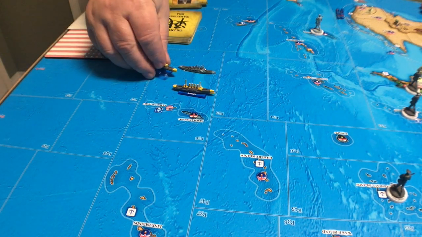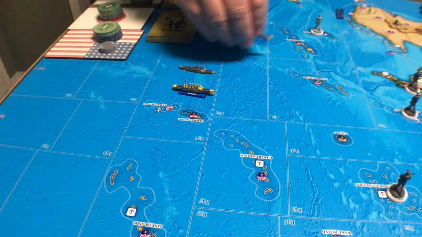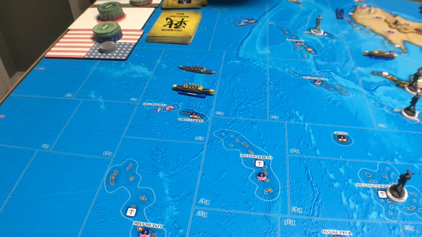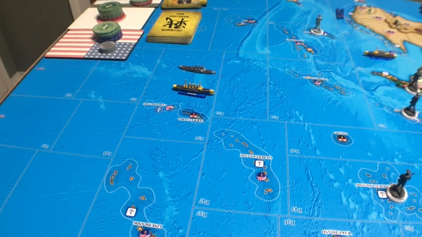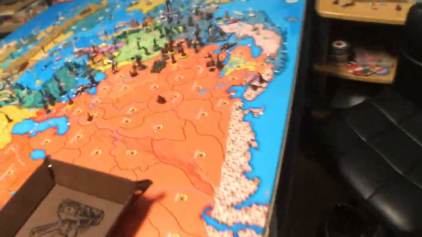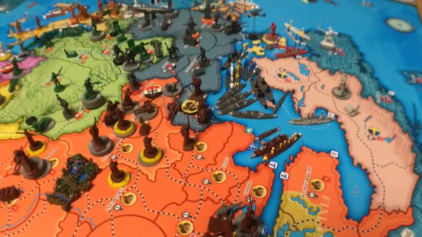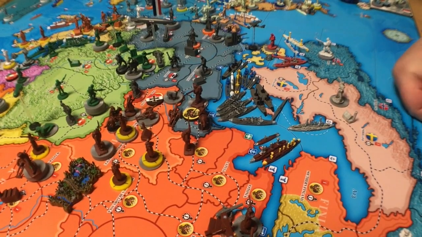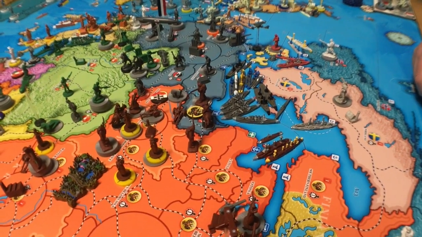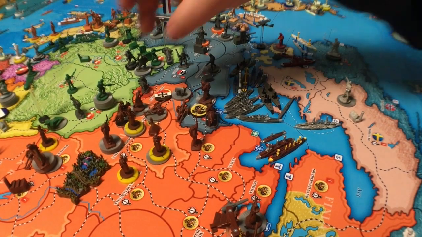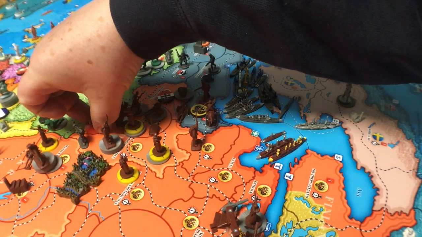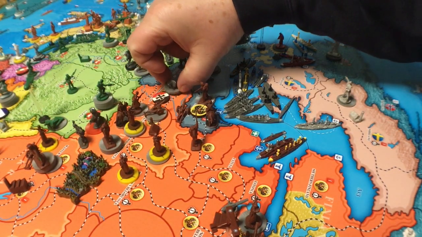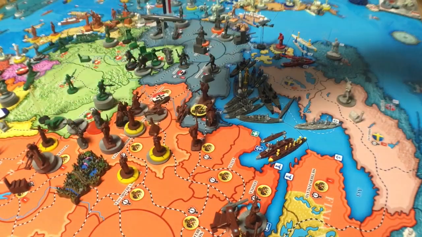Got to come down here. Let me see. 1, 2, 3 over there. And I think that's it. Let's just send one cruiser in there to begin with. Okay. So we're not going to go on the Western Front. We're going to wait till winter. And these guys are going to come in here. And the 3 artillery. And unfortunately, that's all we have.